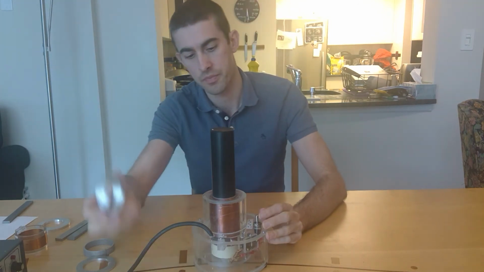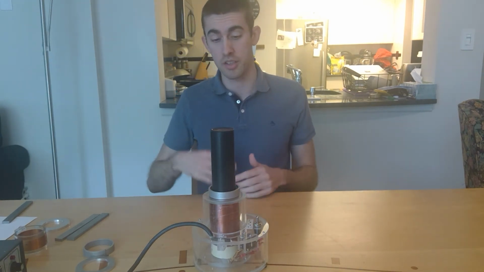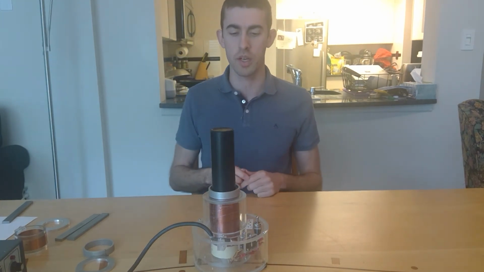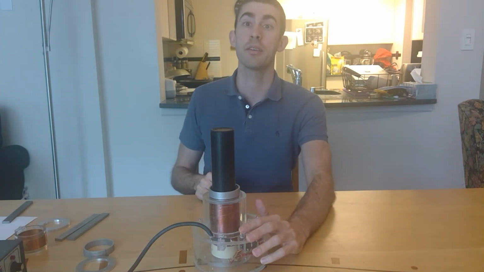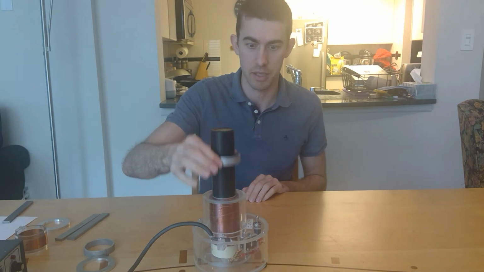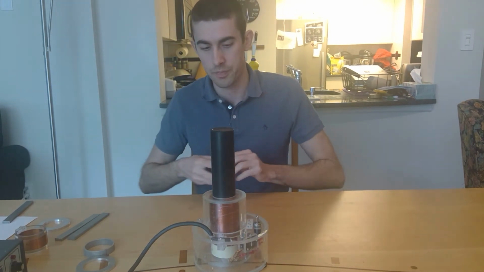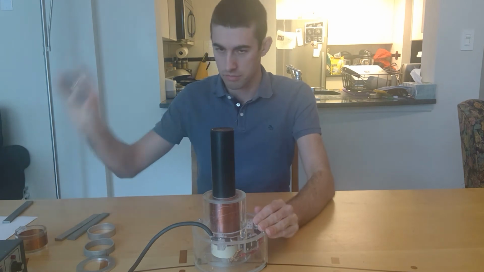Like so. There's another mode on this one which does an even sharper burst. It increases the current quite a bit. And so if we go really quickly, this thing basically hits the ceiling in my house. So one more time. There we go. I'll do it once more.